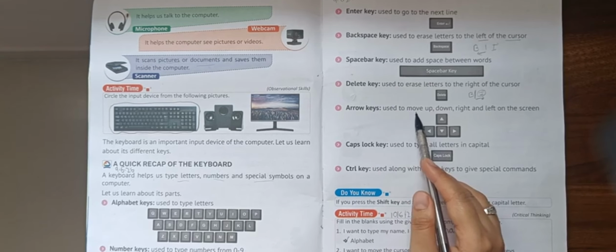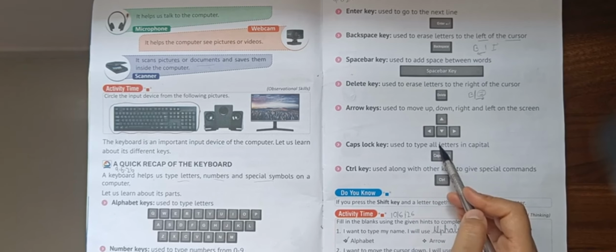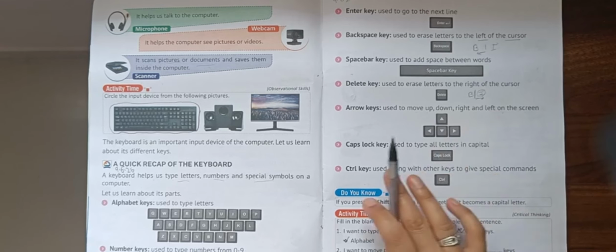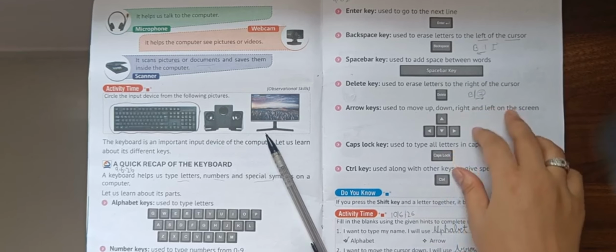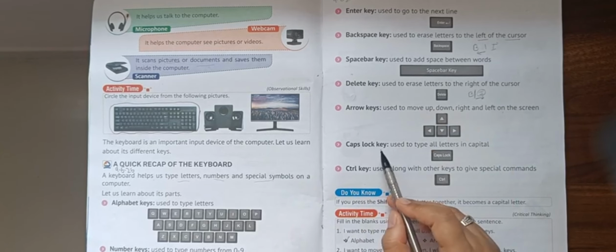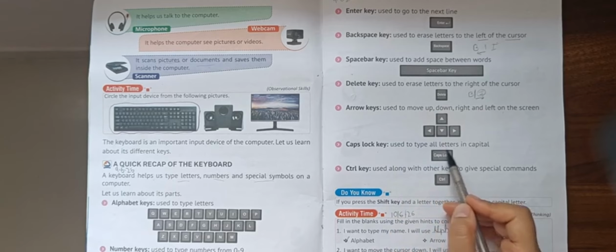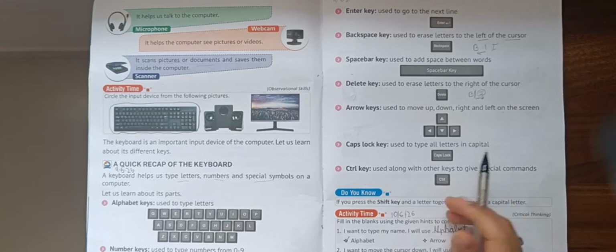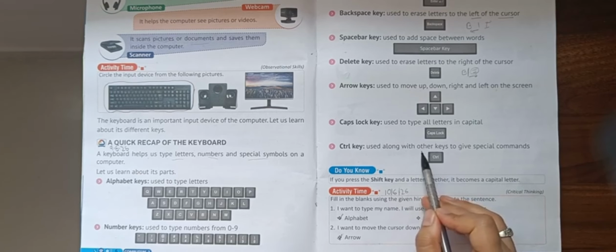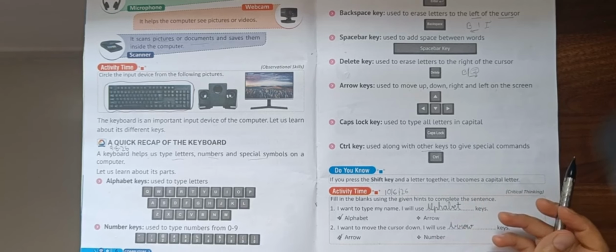Arrow keys are used to move up, down, right and left on the screen. When we don't have a mouse, then we can go up and down using these arrow keys. Caps lock key is used to type all letters in capital. Control key is used along with other keys to give special commands.